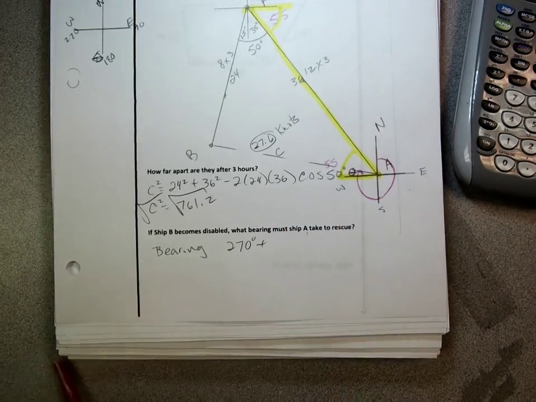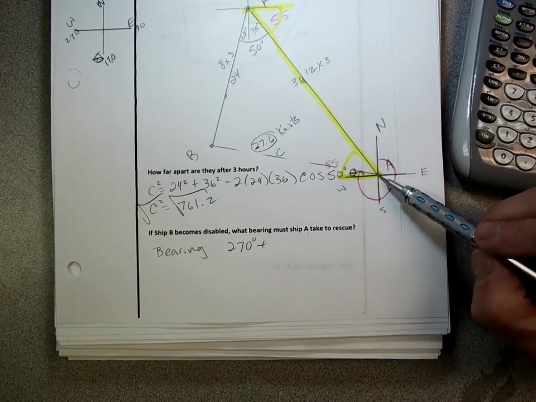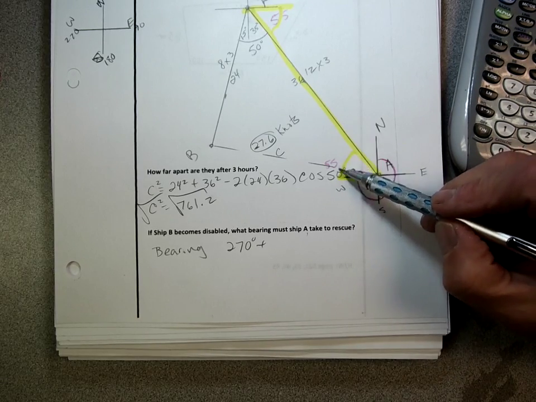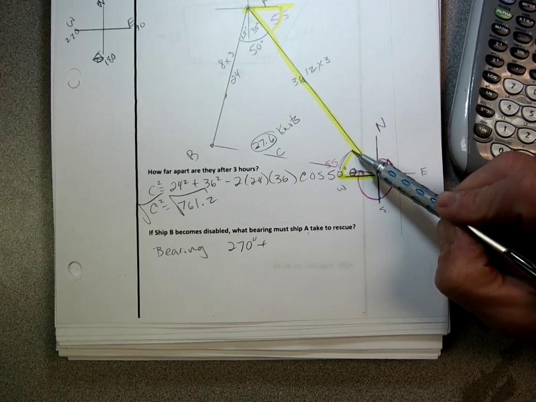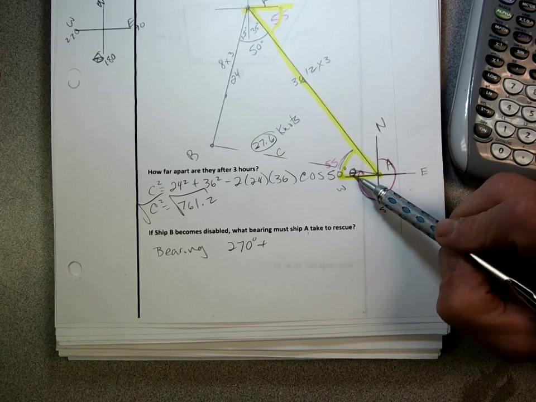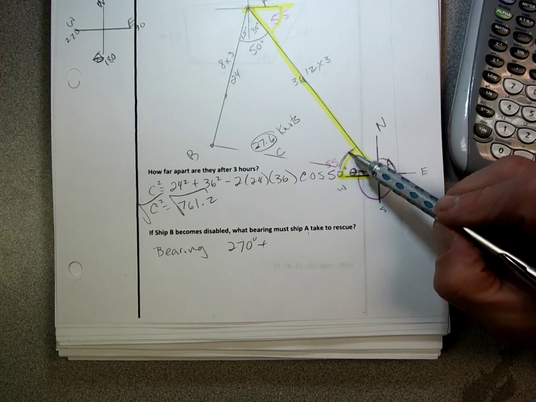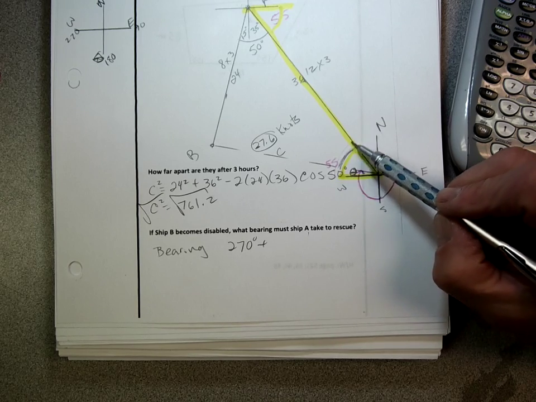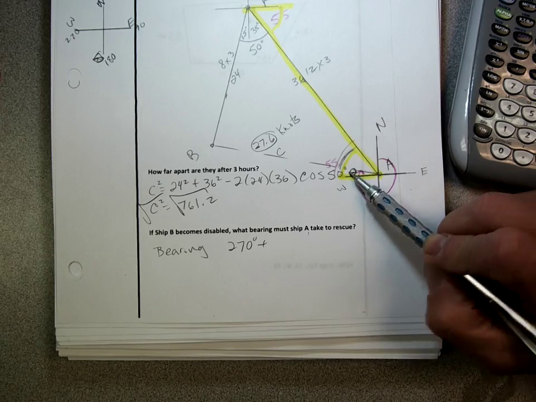The way I'm going to tackle this problem is if I can find angle A from the triangle, I'll find angle A using the law of sines. I'll subtract it from 55, and that'll give me theta. I need theta, so I'll get angle A from the law of sines. If I get angle A, 55 is the entire angle. I'll subtract it from 55, and that'll give me that little angle there. So let's go ahead and do that.